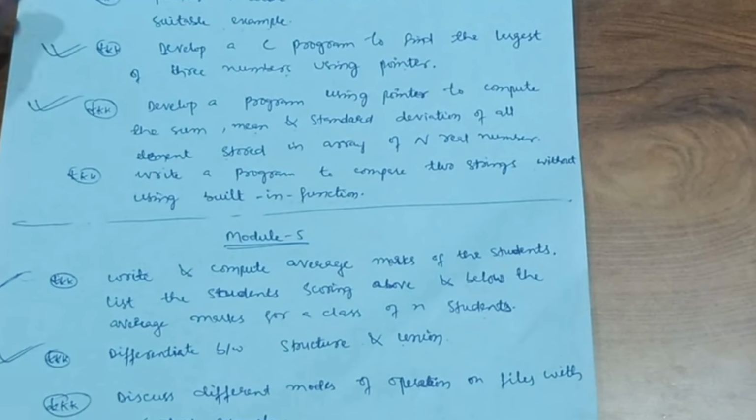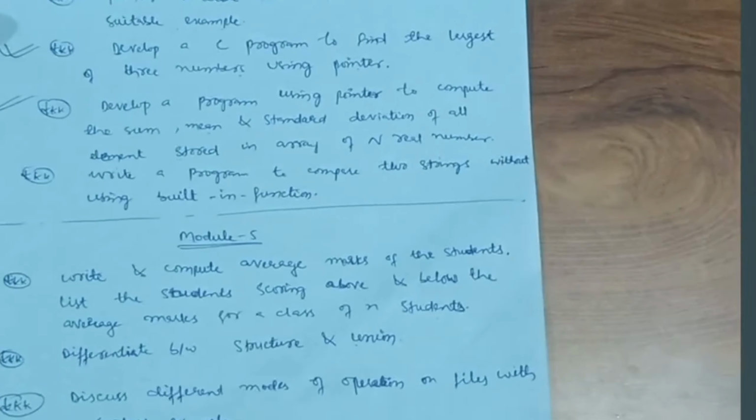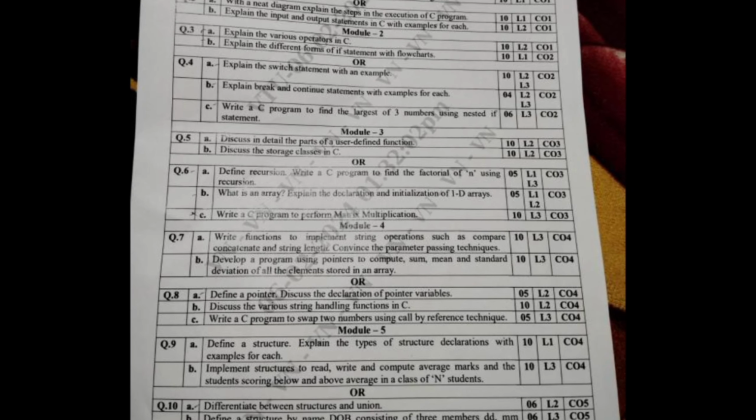Okay, let's go to the passing package here. See, my dear friends: working of recursion with suitable example. Write a C program to find the product of two given matrices, that is nothing but multiplication of matrices. These are the two, and also declaration and initialization of one dimensional and two dimensional arrays. So the full module is coming from my package. So 20 plus 20 is 40, 14 plus 40 is 54 marks from three modules. Next is module 4.